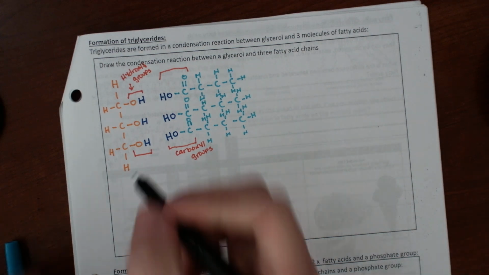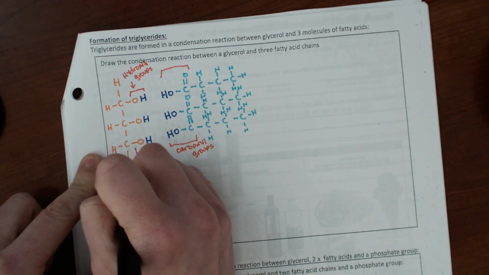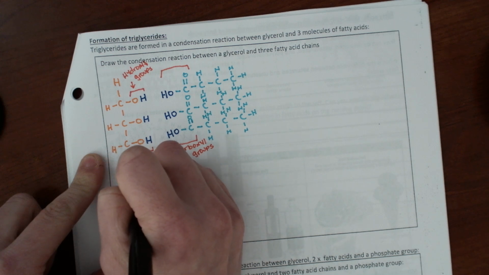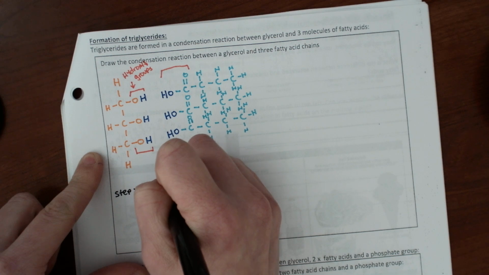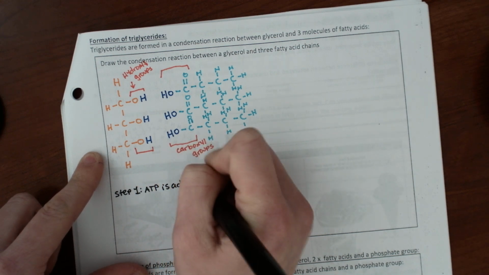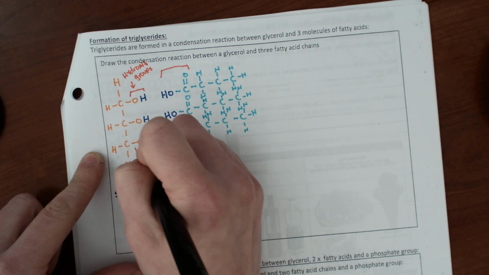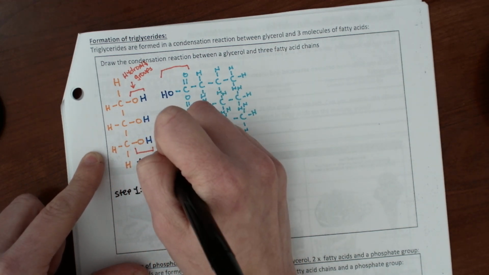Okay. So, step 1. ATP is added. So here's my little diagram of step 1. ATP goes in.